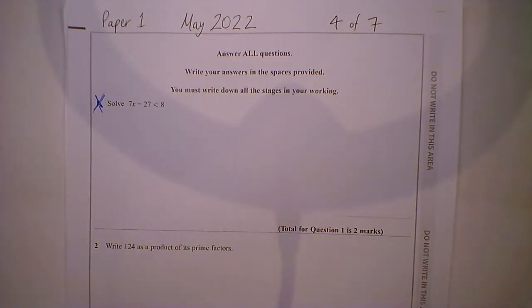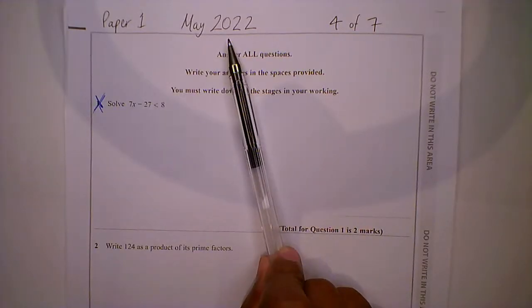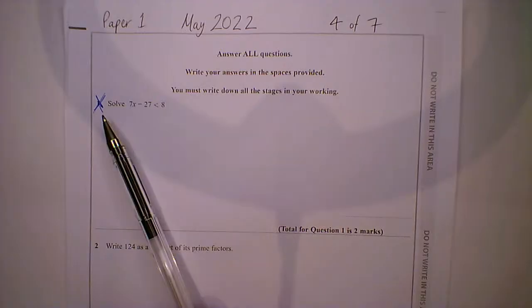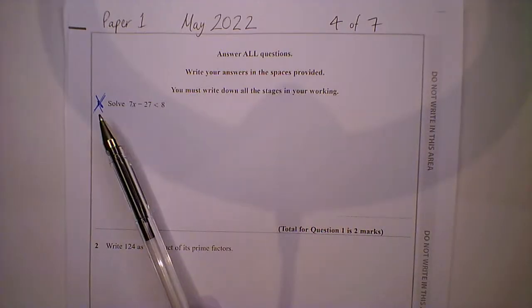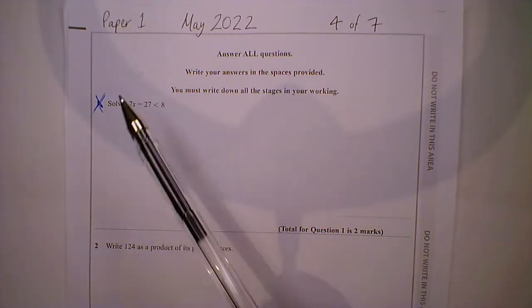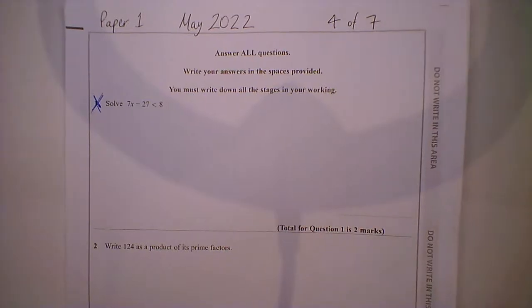Okay, so this question is now from paper 1 again, May 2022, question 4 of 7. This is the first question that came up in the exam, but we're not going to be doing that, so we're going to skip it. So question 2 is here. And if you're joining, in the description of the video are questions for you to practice, for you to download. It's the same questions. So here is the next question, question 4 of 7. Press pause and have a go. When you are ready or you're stuck, press play for the answer.